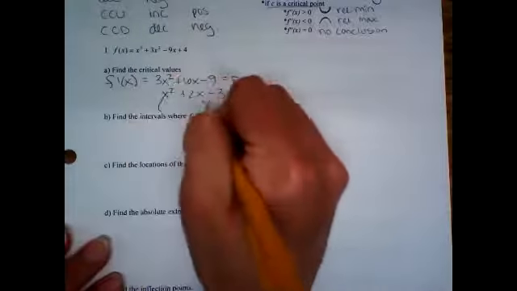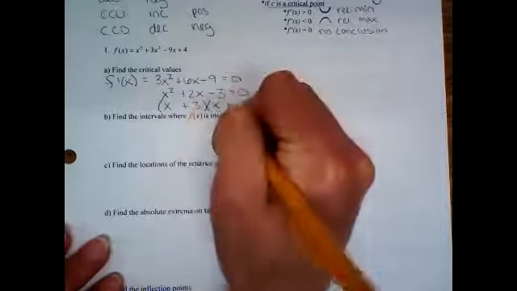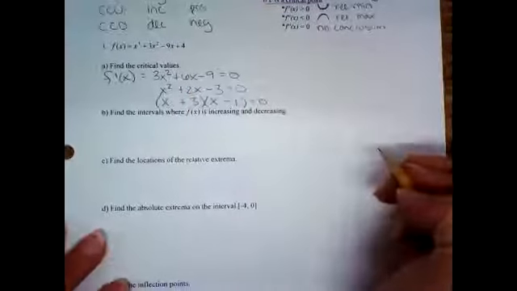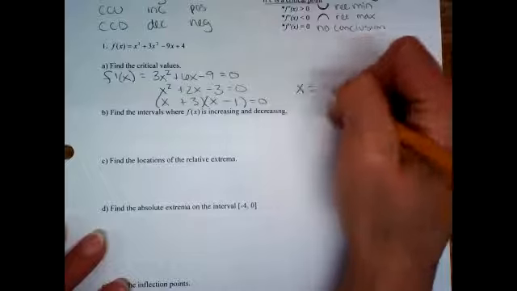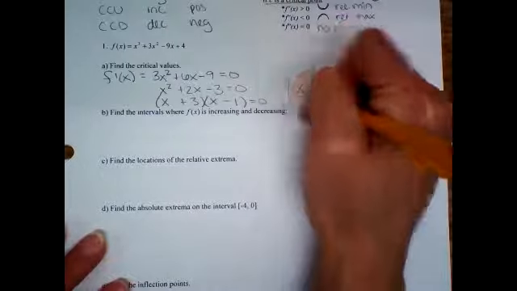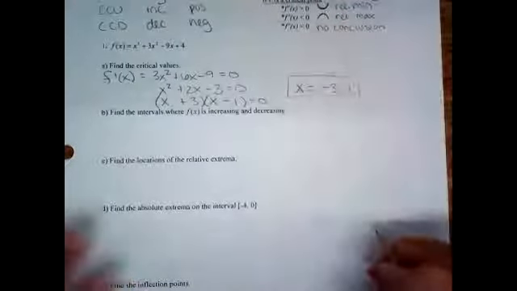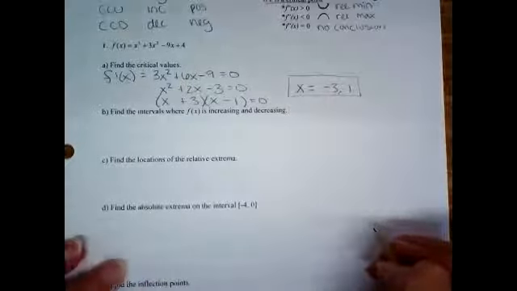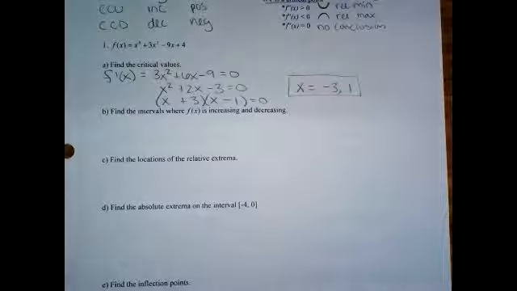And then what's that going to factor into? Yep, good. X plus 3, x minus 1. And so your critical values are -3 and 1. Those are critical points, period, end of story. We set the first derivative equal to 0. Those are our answers. Again, when we get to inflection points, you have to prove that there's a change.